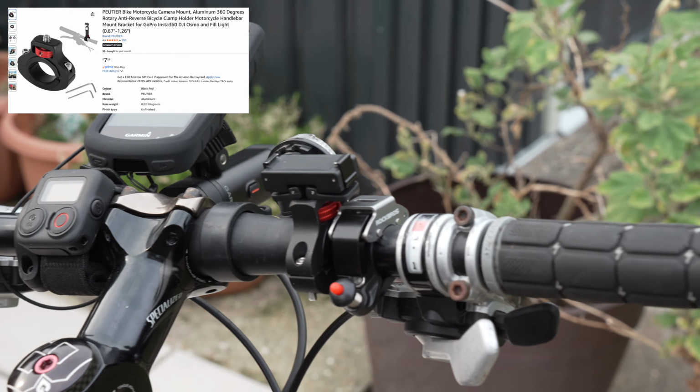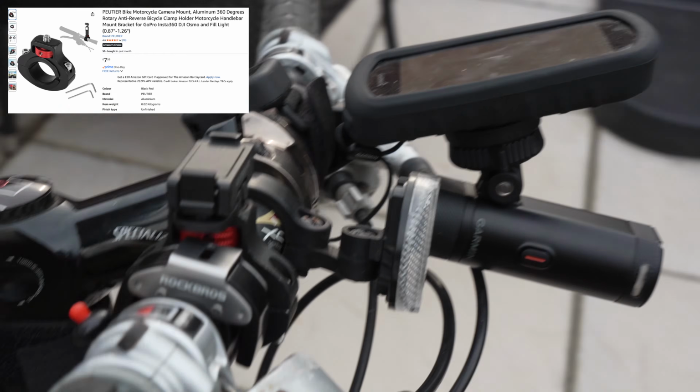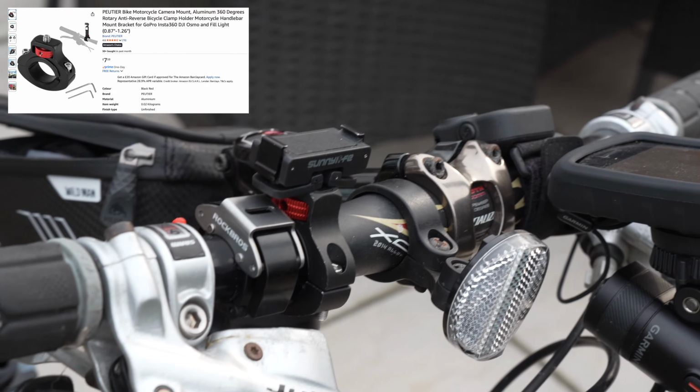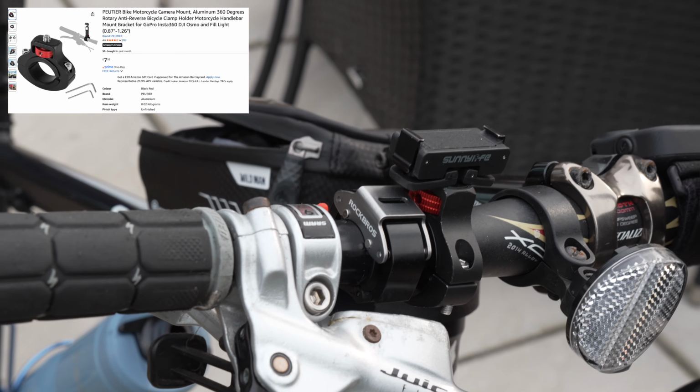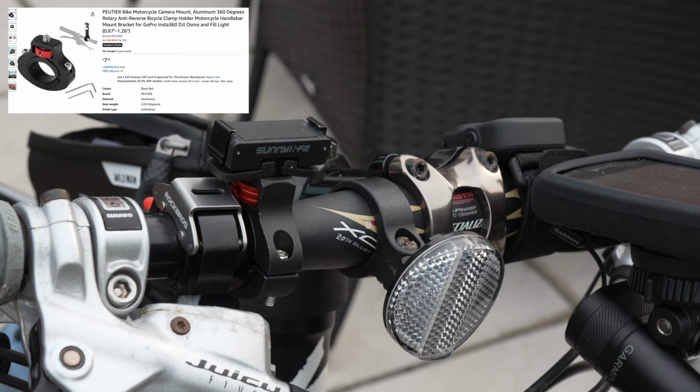And that's why I chose the mount that I used earlier in the video, because it mounts directly on the handlebars and you can then screw the magnetic mount for the Action 5 Pro into that mount, and there is no vibration then transmitted between the handlebars and the camera, or it's not an exaggerated transmission of the vibration. So you end up with a more stable image.